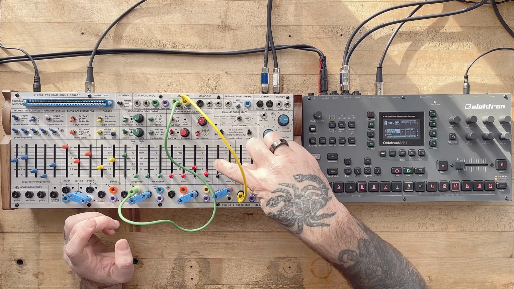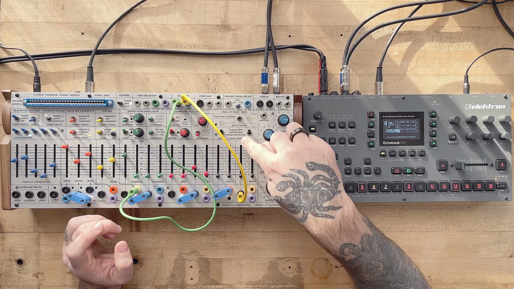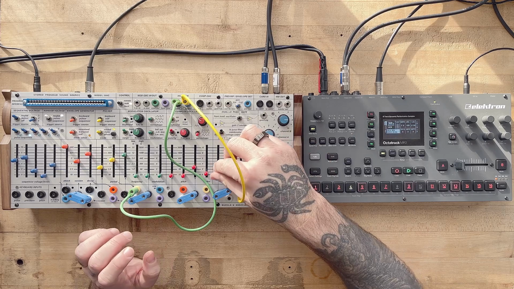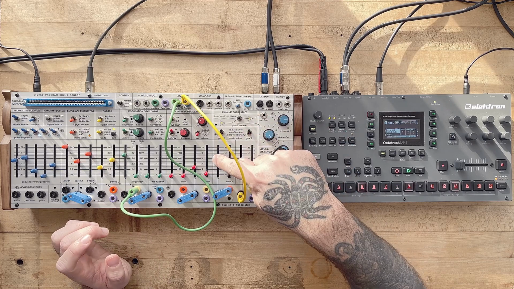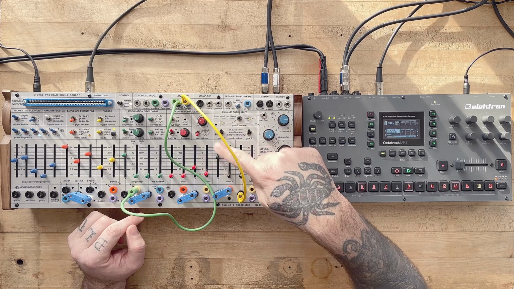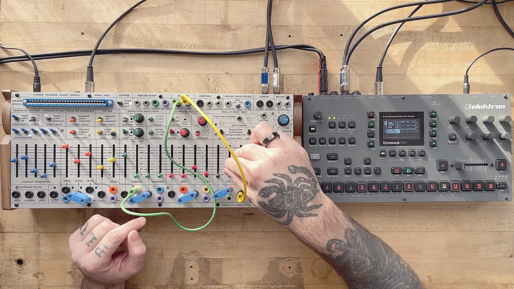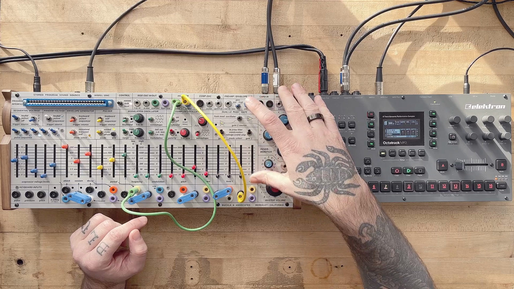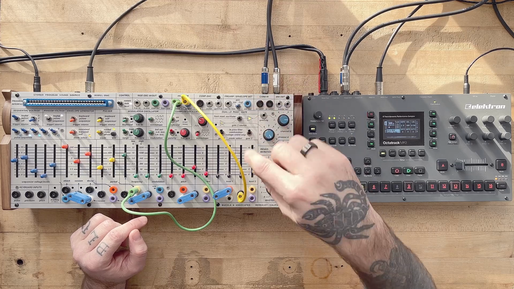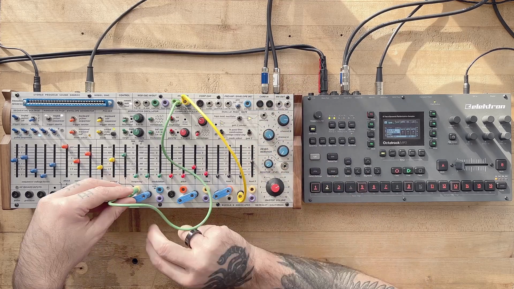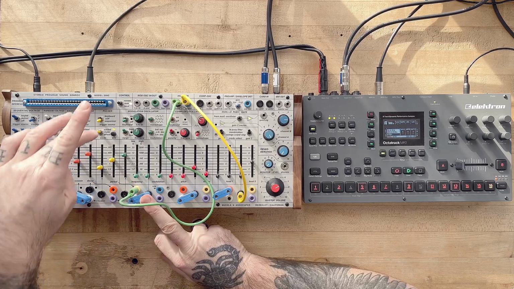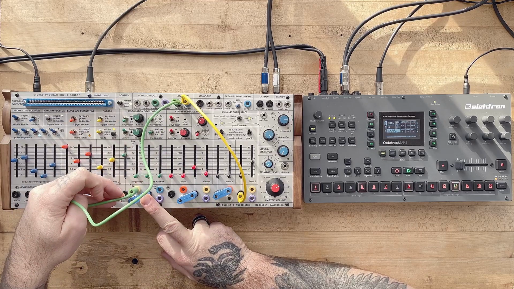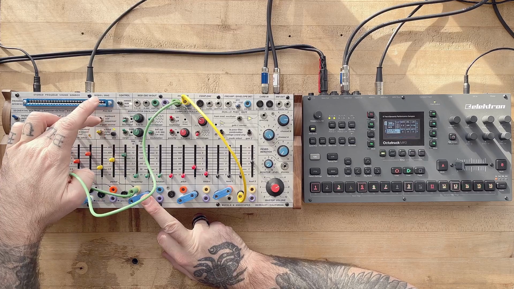So the low pass gate functions in two ways. Either you send a voltage here that opens and closes, or it can be kept always open. So that's how I was using the bass, like this. But I also sent the pulser here that is linked to the sequencer.